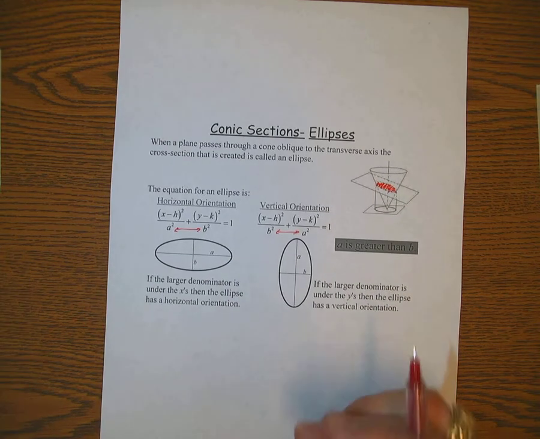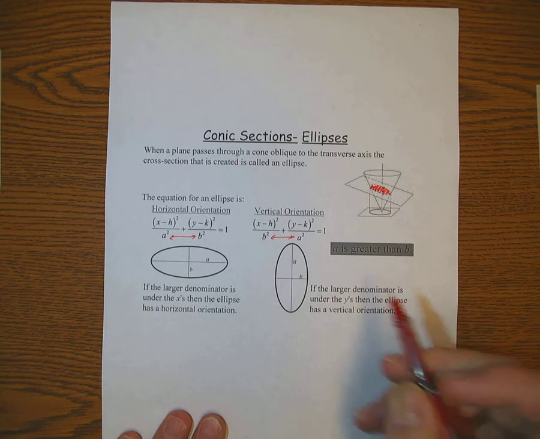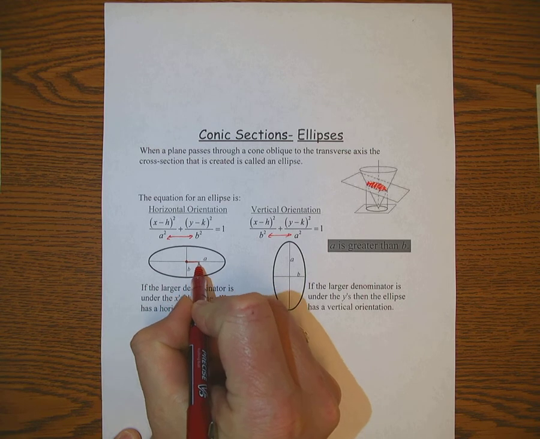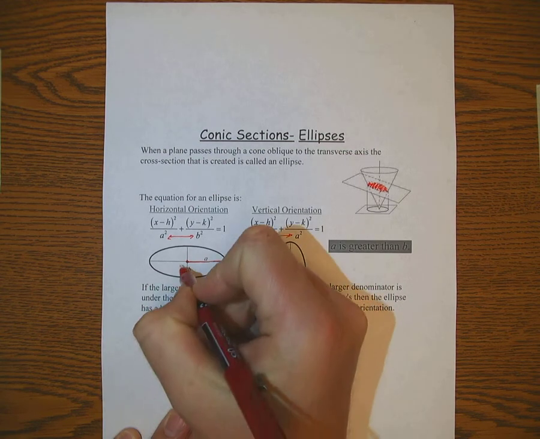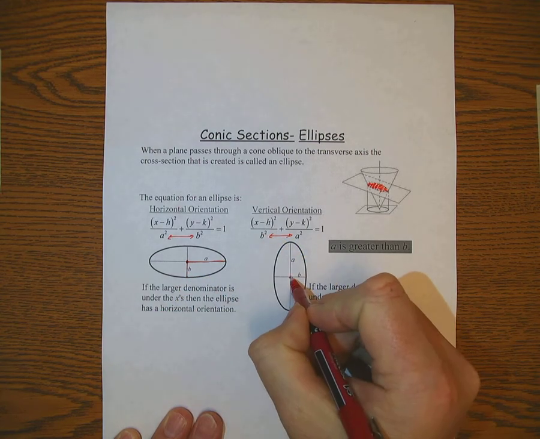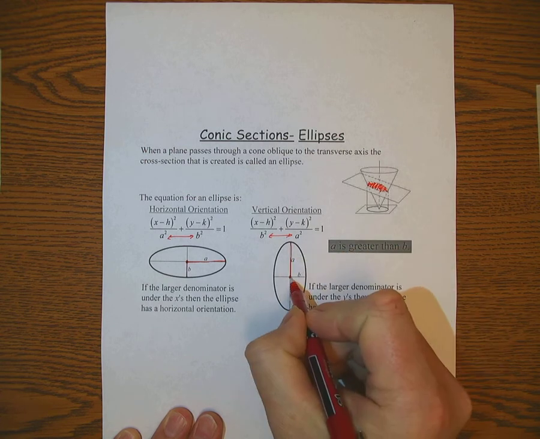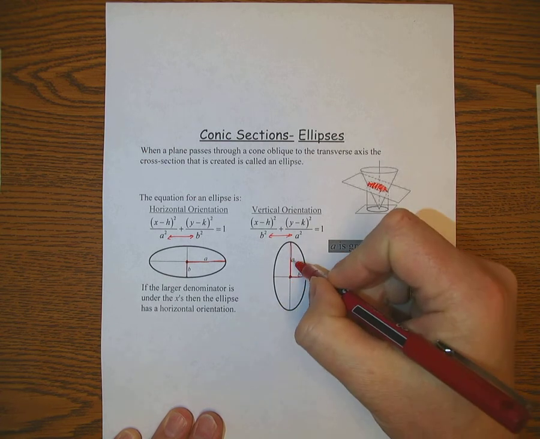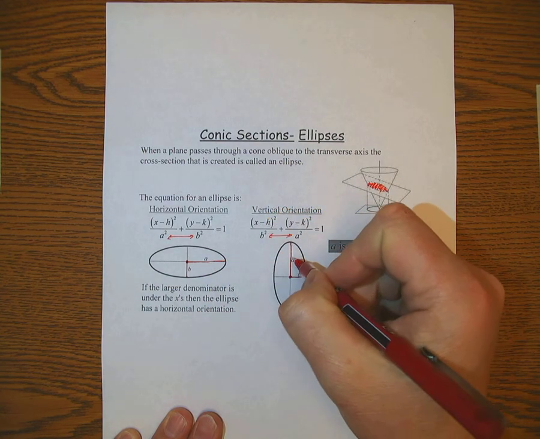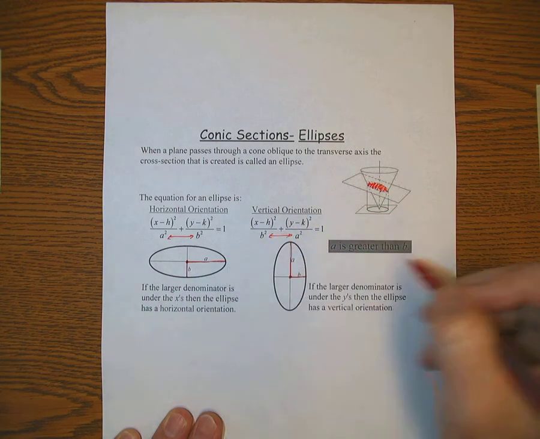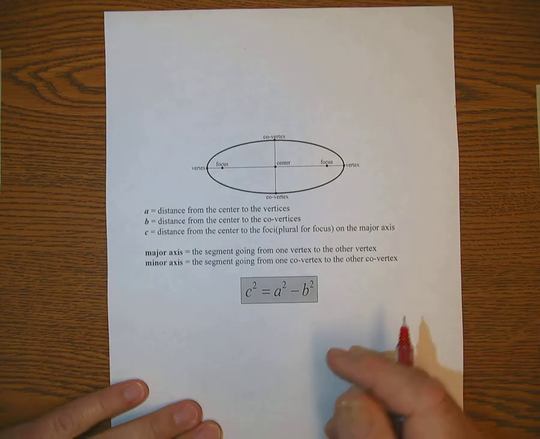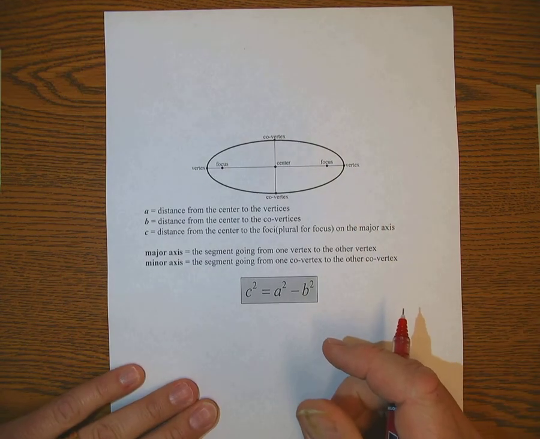Now, if you'll notice in the equation here, a is the distance from here to here, and b is the distance from here to here. And then a is this way on this one, and b is this way on this one. So you'll notice that a is not always the horizontal one. A is the longer of the two segments. Okay. All right, so coming over to this diagram, some things that we can label on your ellipse.